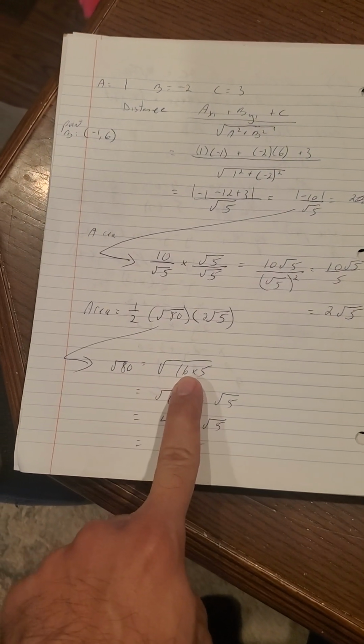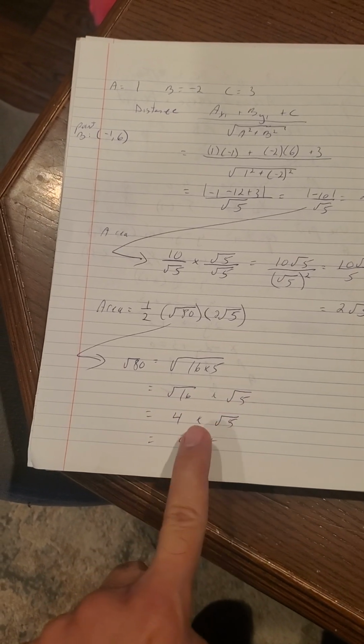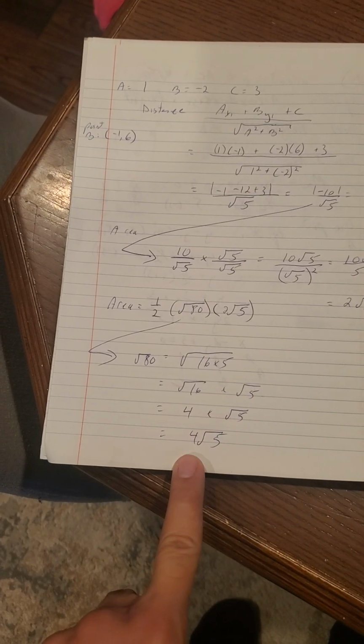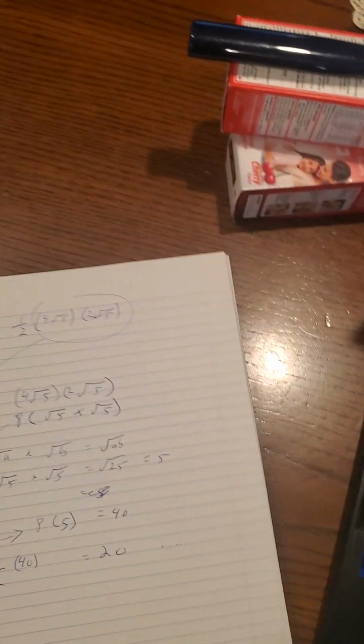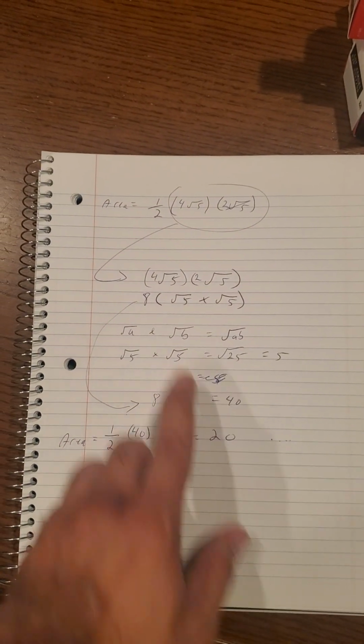80 is equal to 16 times 5. The square root of 16 is 4, times the square root of 5, which is 4 square root 5. So here is the equation on how to get the area.